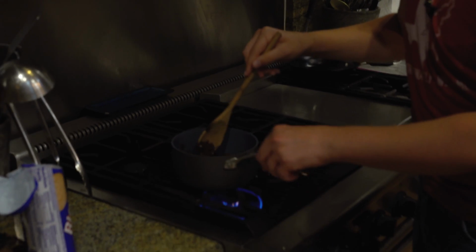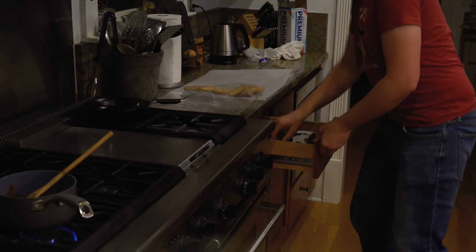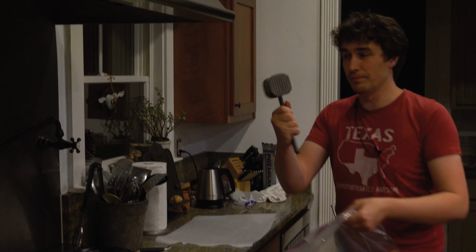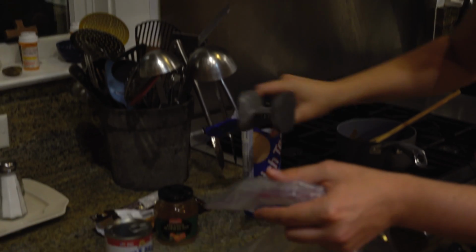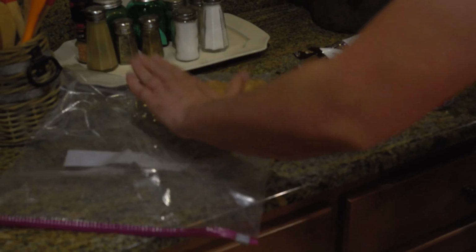Alrighty. So now, while it's melting, let's do this. This is the fun part. You get a mallet. You can really do anything. And I have in here rich tea crackers. They're the British crackers. I prefer these because they crumble a little bit easier.